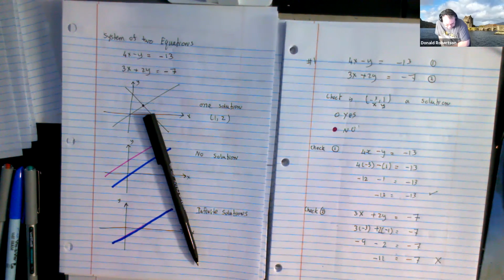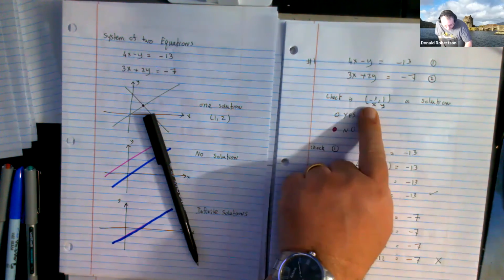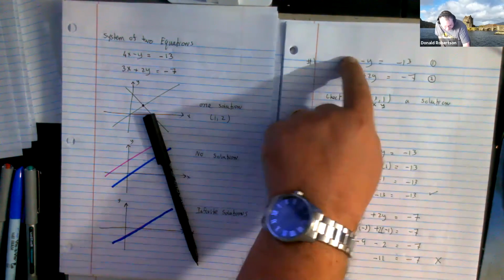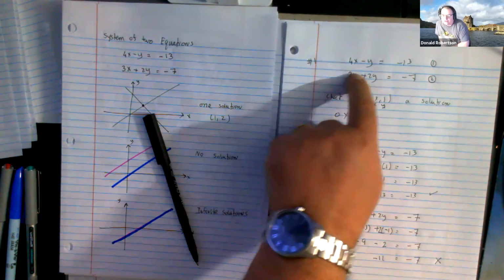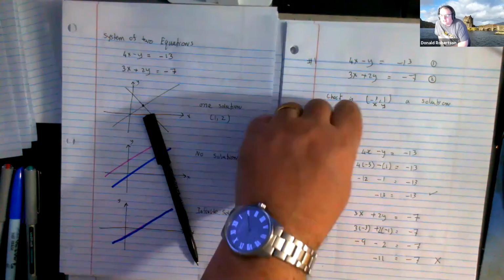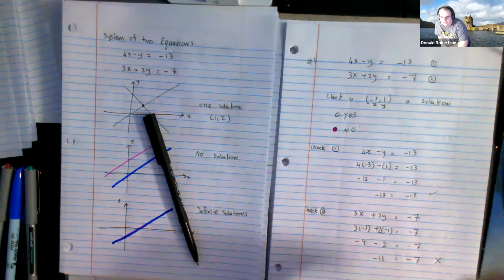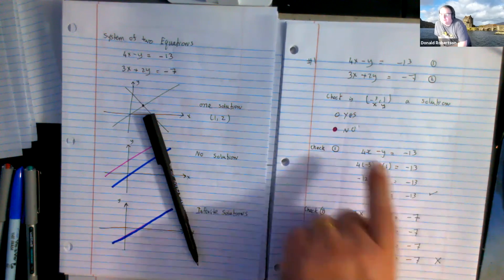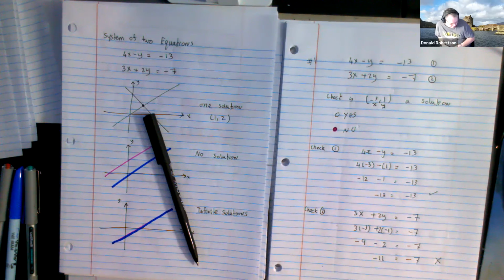So all you're going to do is you're going to plug x is this number, y is that number into the first equation. Does it work? Then into the second equation. If both of them are check marks, you will say yes. If one of them, it doesn't matter if it's one or both, won't you say no? And the question's finished.